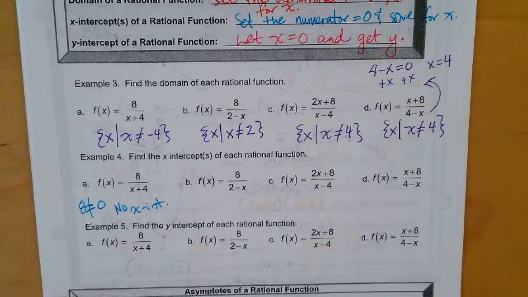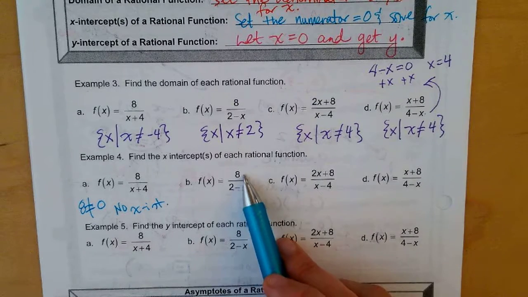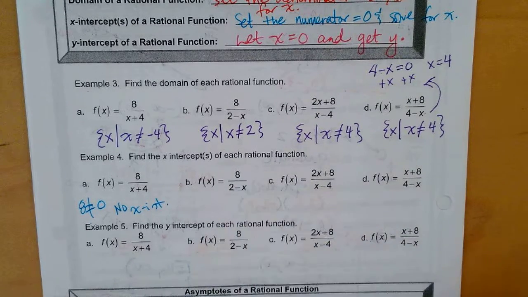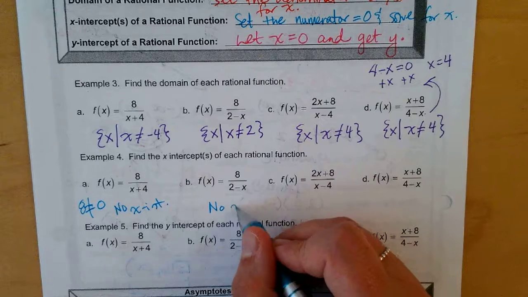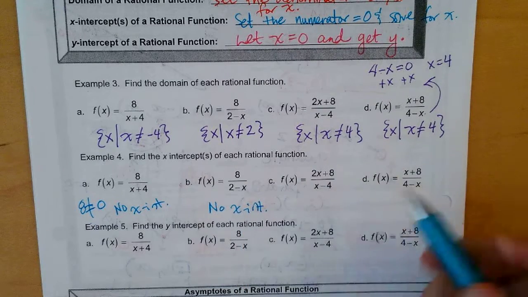That was similar to the problem we had before. So what about this one? You're setting the numerator equal to 0. 8 equal to 0 and solve for x. 8 does not equal 0, so we say there's no x-intercept. Good. What about this one?